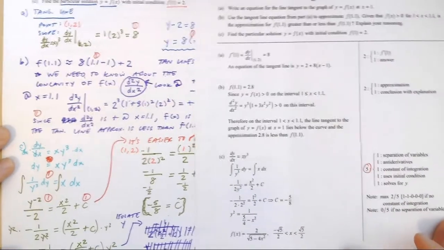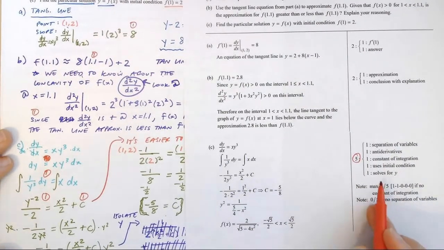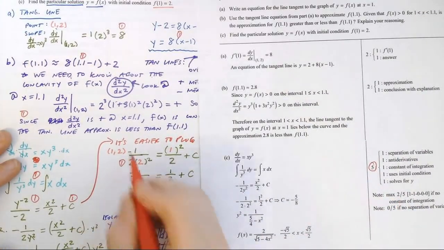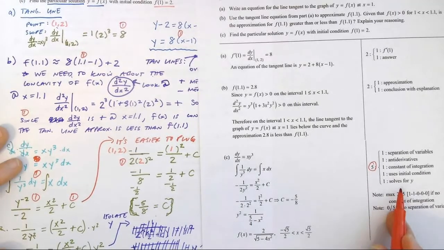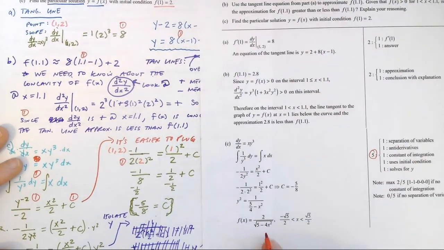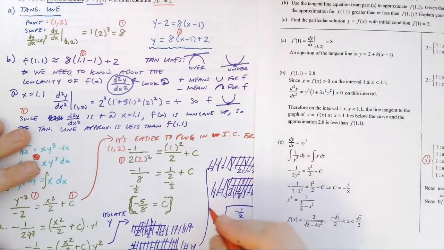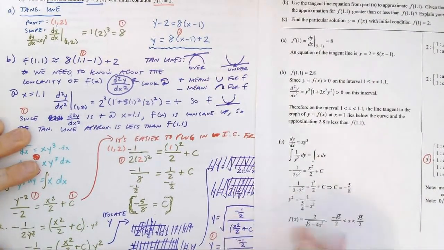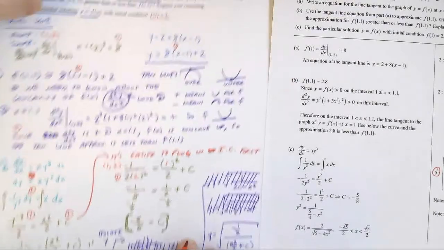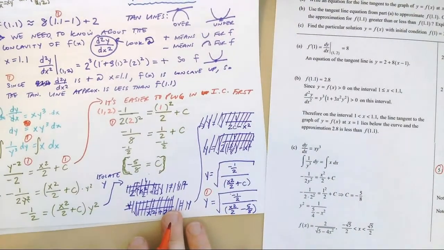And then 1 point for using the initial condition, which is what we did over here. And then 1 point for solving for y, which was a struggle for me. But I bet you could have actually done it better than me. So 1 point for actually isolating y correctly.